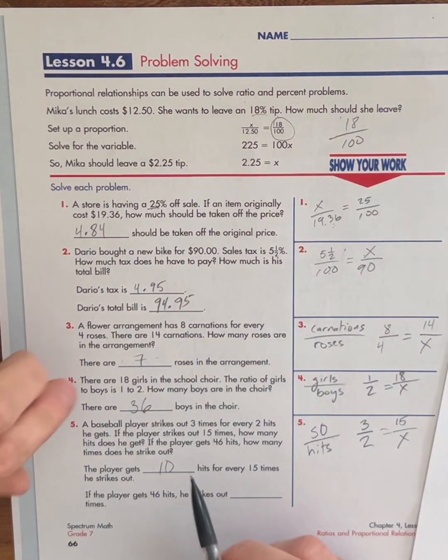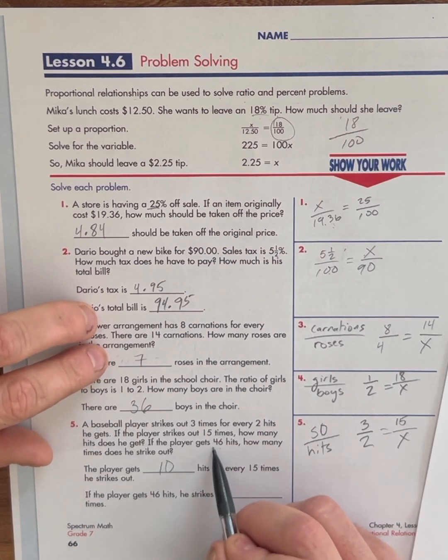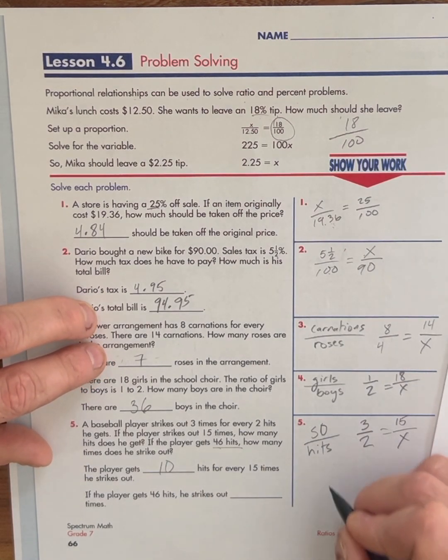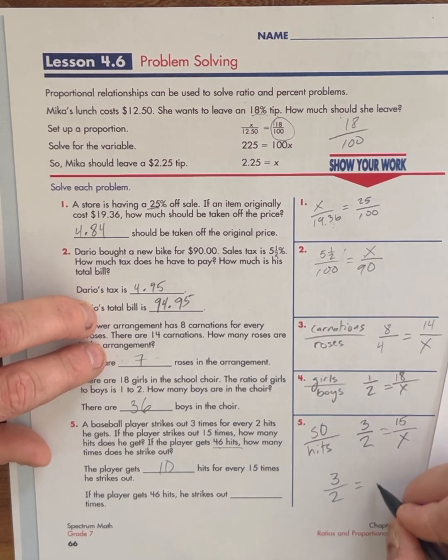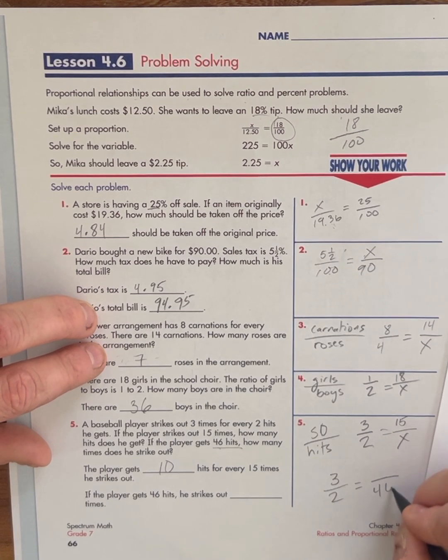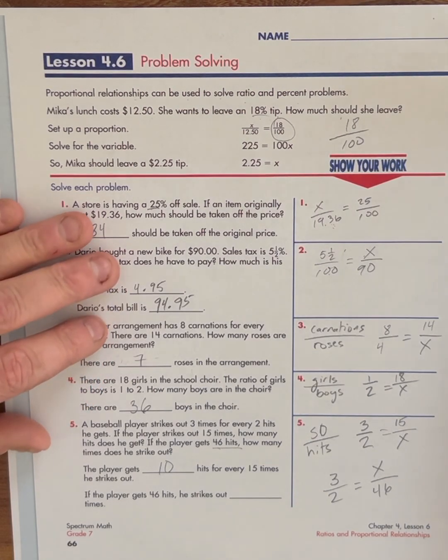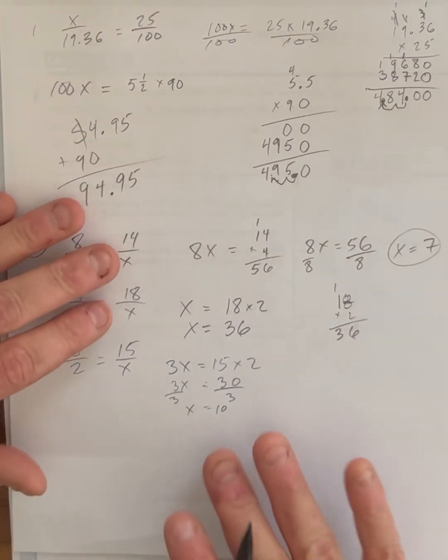Okay, then it asks us another one. It says if the player gets 46 hits, so it's messing with our proportion. This one is 3 over 2 equals, this time it's telling us the hits, 46 hits, and we don't know how many strikeouts. So 3 over 2 equals x over 46.